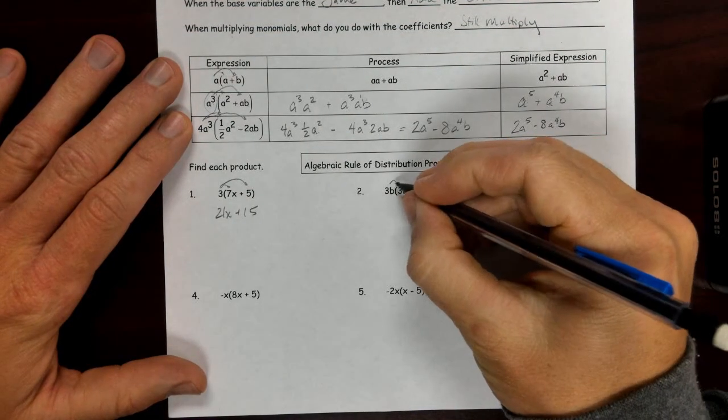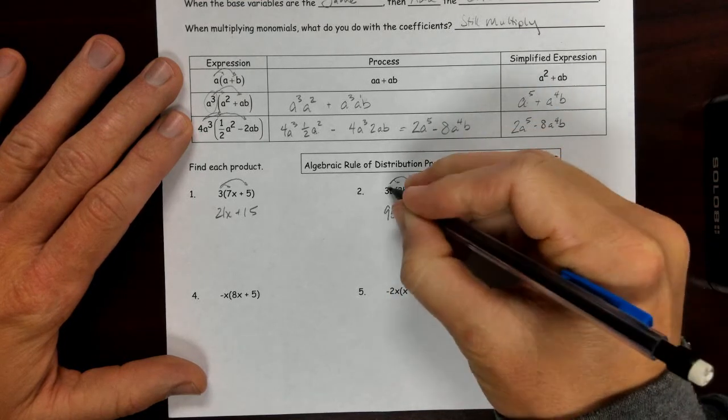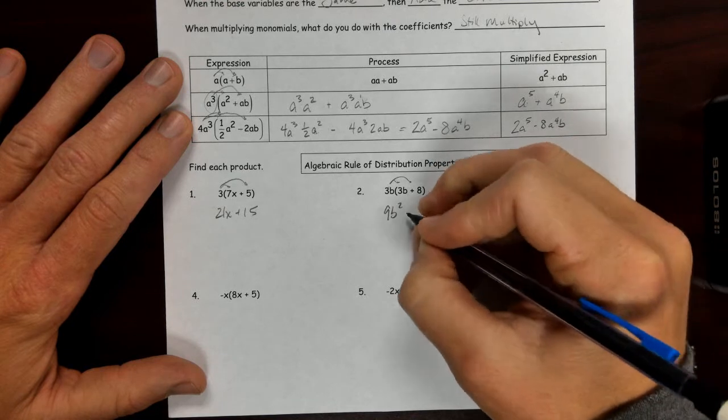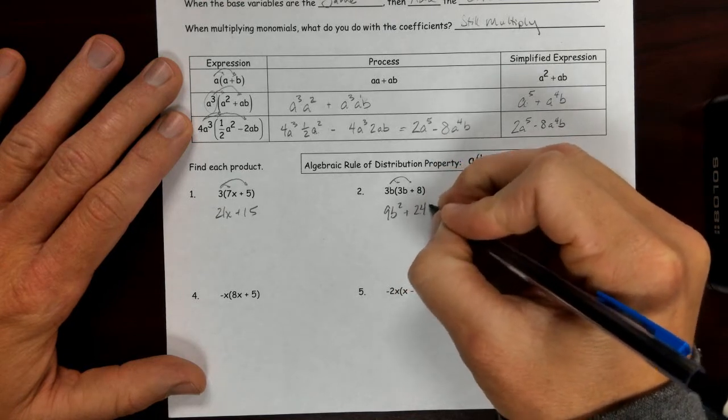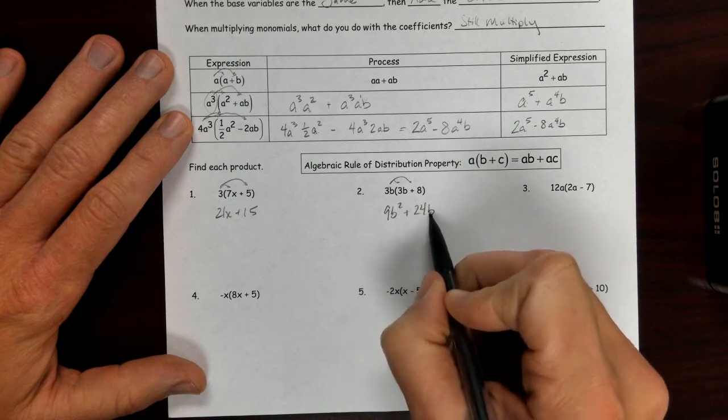Here, we're going to distribute. 3b times 3b is 9b squared. 3b times 8 is going to give me 24b. Those are not like terms. That's b squared, that's b to the 1st.